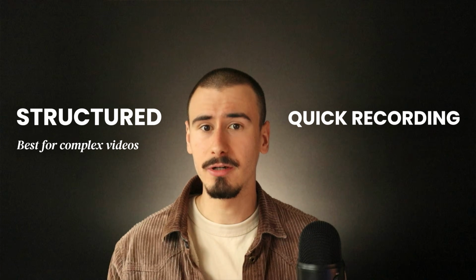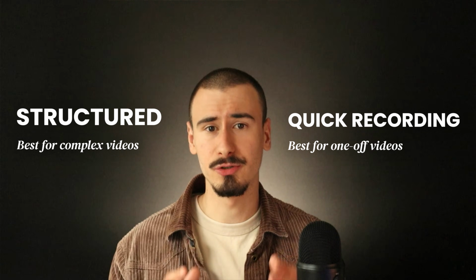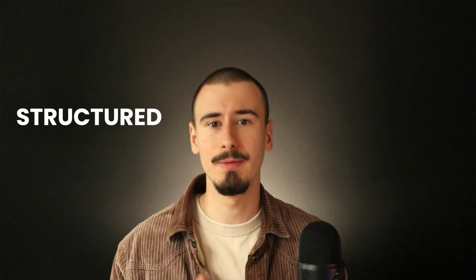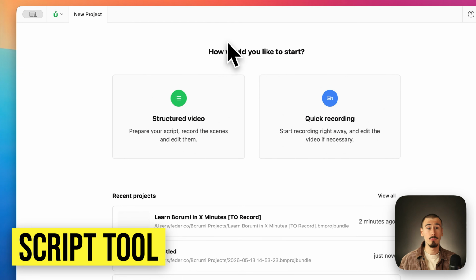Both approaches are totally valid, but in this video we're going to start with a structured workflow because that's usually the best way to understand how Borumi works. Later, I'll also show how quick recording fits into the same workflow. Let's start with a structured video.